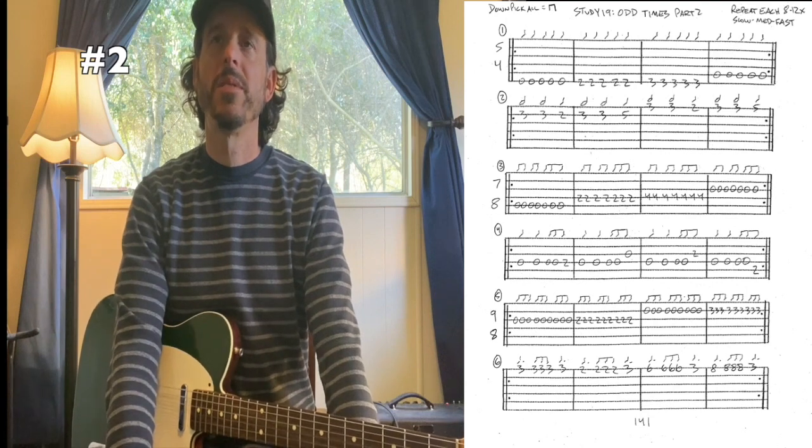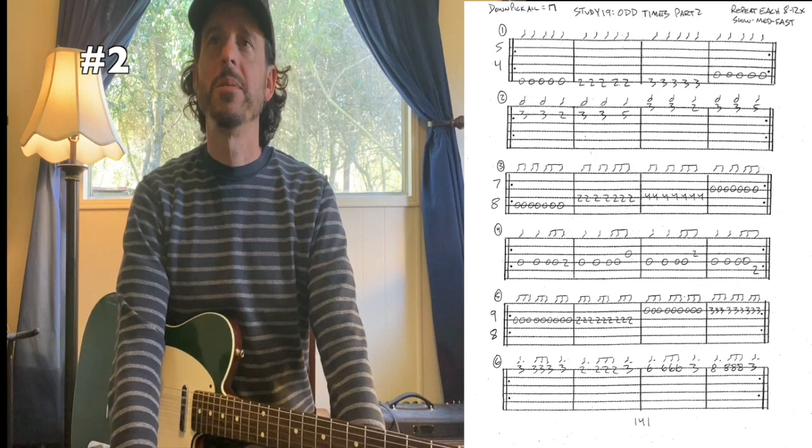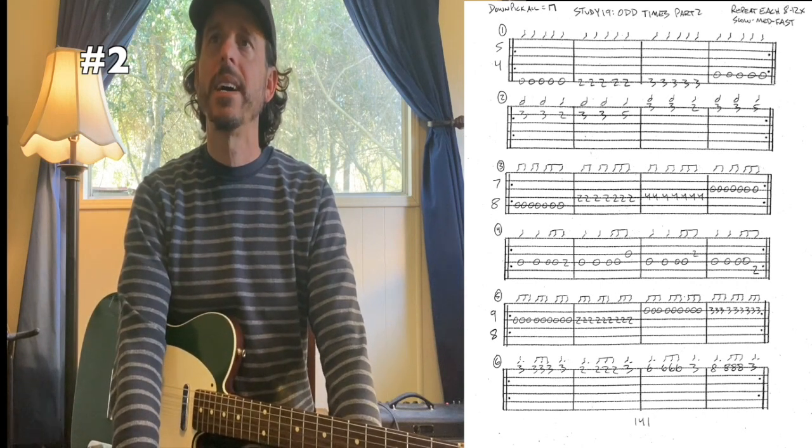On bar 2, we'll have our 3rd fret on the 2nd string for the first 2 notes, then the 5th fret on the 2nd string. On bar 3, we'll have our 3rd fret on the 1st string for the first 2 notes, then the 2nd fret for the last beat.